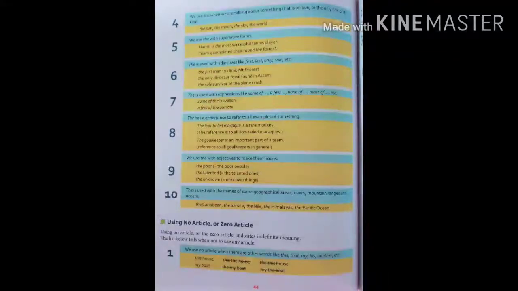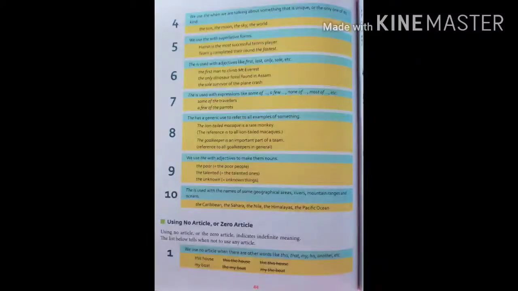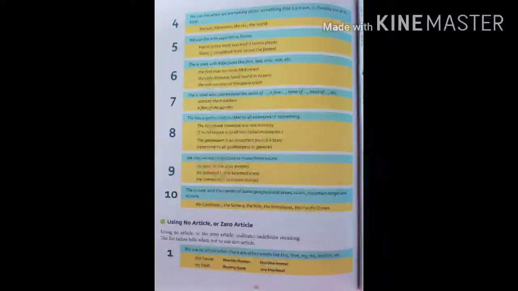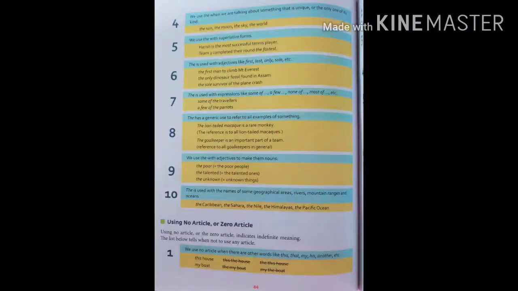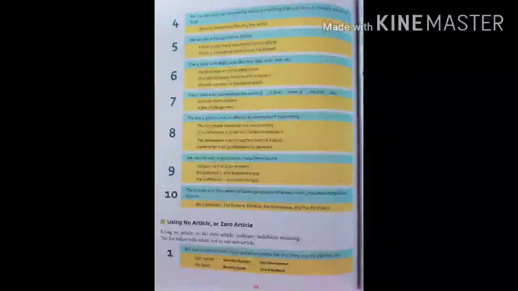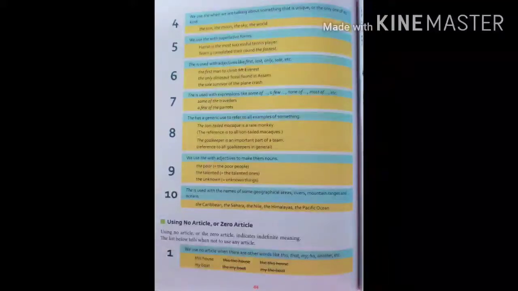Sixth point, the is used with adjectives like first, last, only, sole, etc. Like, for example, the first man to climb Mount Everest, the only dinosaur fossil found in Assam, the sole survivor of the plane crash. Seventh point which we have to keep in mind, the is used with expressions like some of, a few, none of, most of, etc. Like some of the travelers, a few of the parrots.